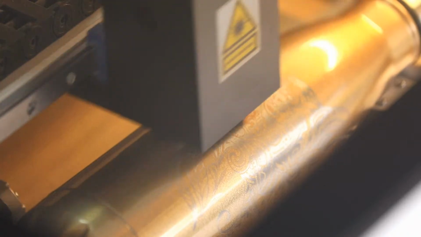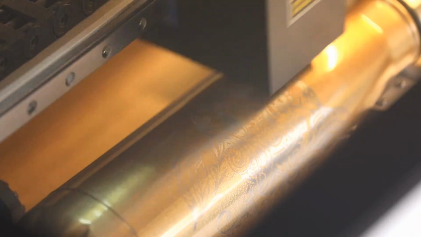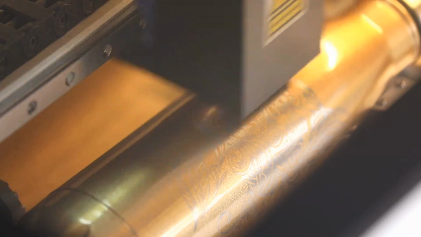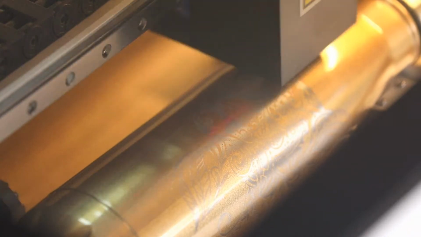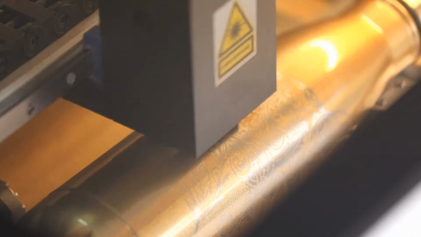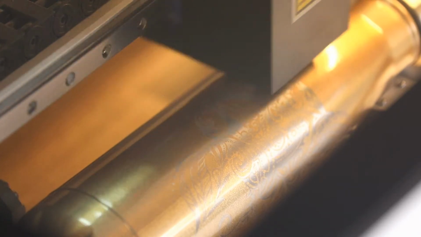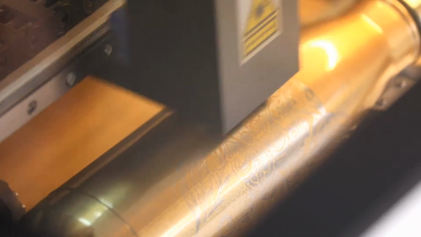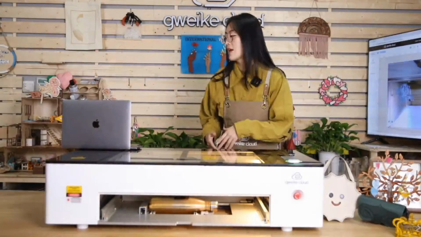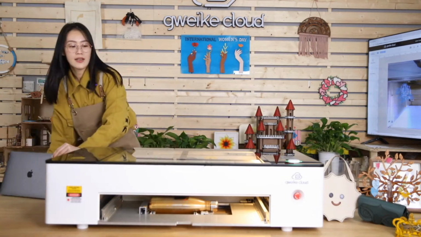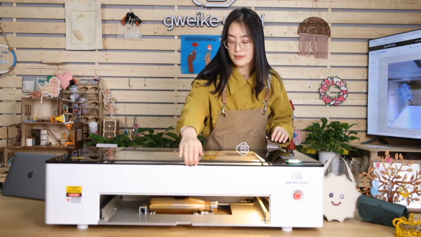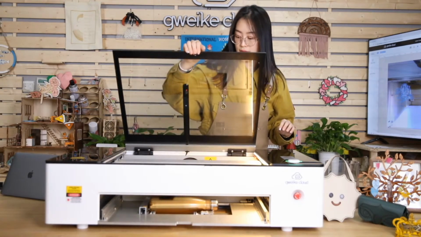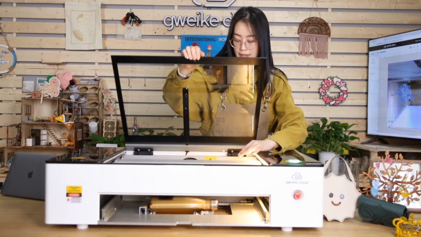Okay, it's about 5. Let's see, 5, 4, 3, 2, 1. Okay, give it a second. It's almost finished. Ooh, it is beautiful. Okay, done. Guys, it's done. Let's see how it turns out.